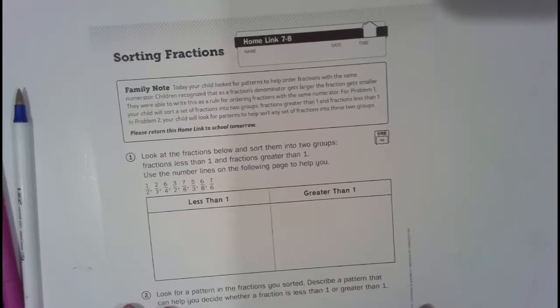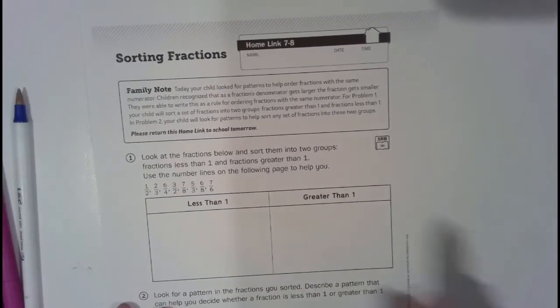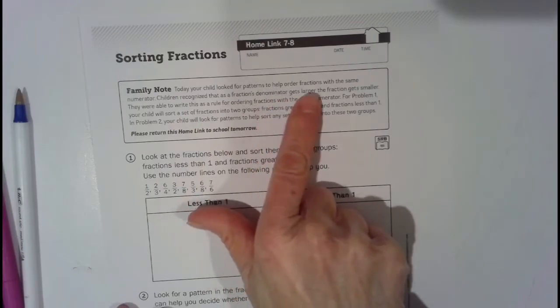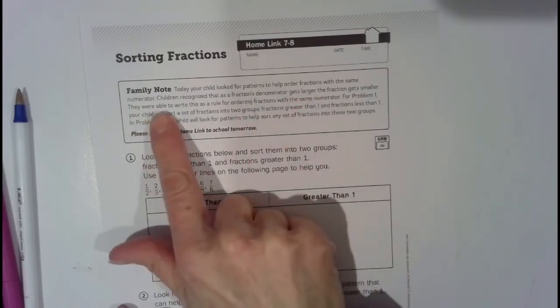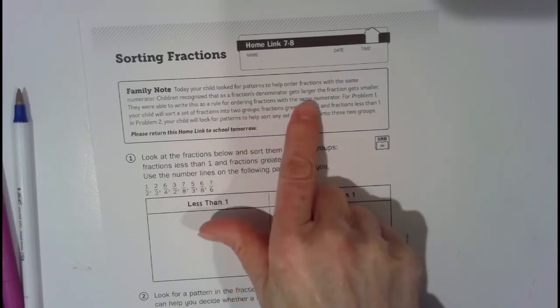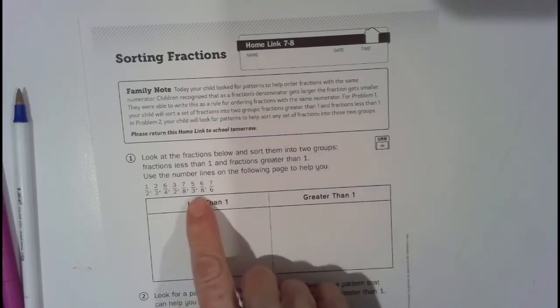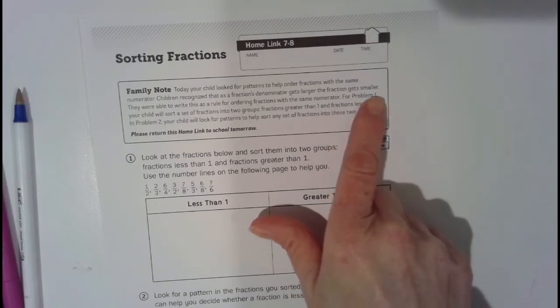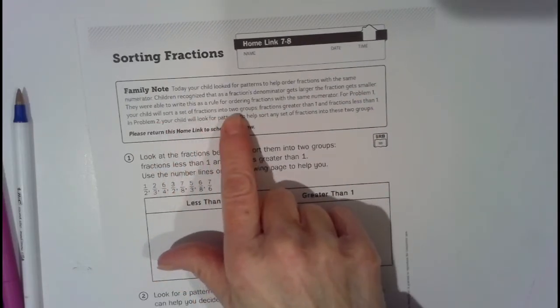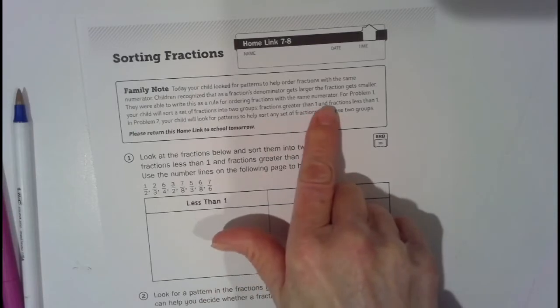Okay, so today we looked for patterns to help order fractions with the same numerator. And we recognized that as the denominator gets larger, the fraction gets smaller. And then we wrote the rule for ordering fractions with the same numerator.